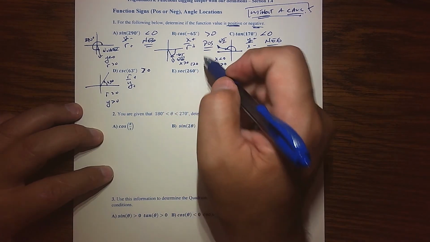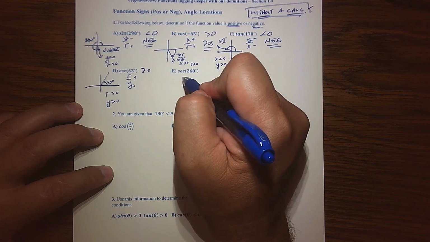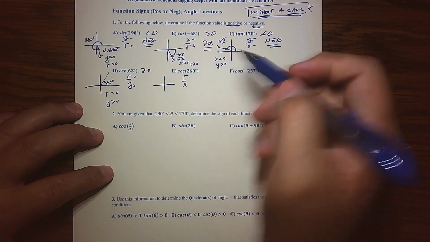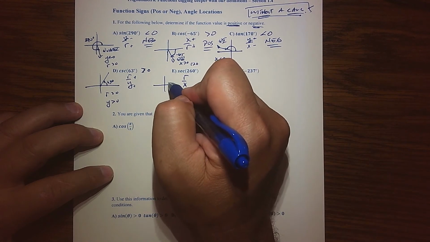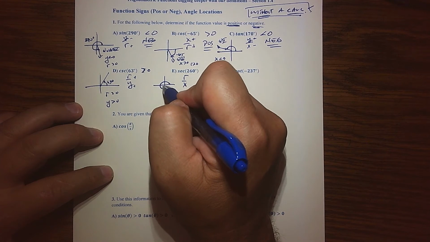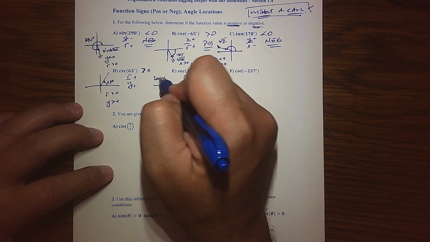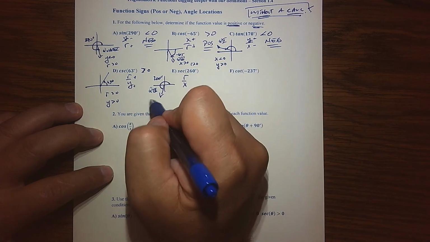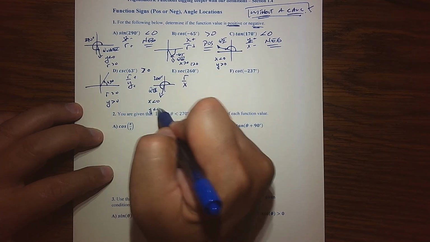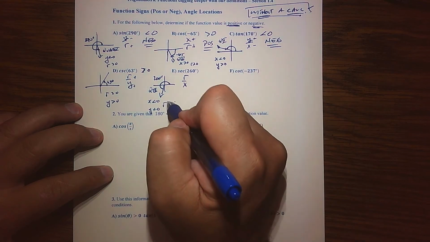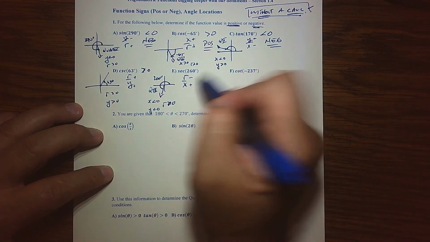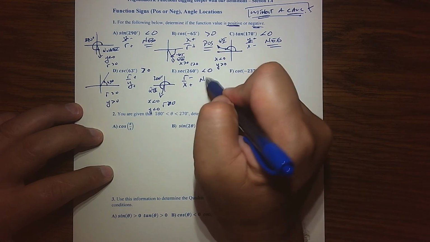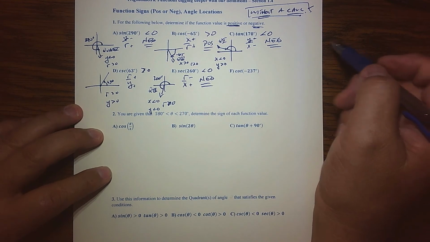Secant of 260. Secant by definition is r over x. If I drew a picture of 260, that's going to take us all the way to here, close to 270. So there's 260. This is quad 3. And in quad 3, we know that x is negative, y is negative, and r is always positive. So I have a negative over a positive. So the secant of 260 will be negative, using the definition.